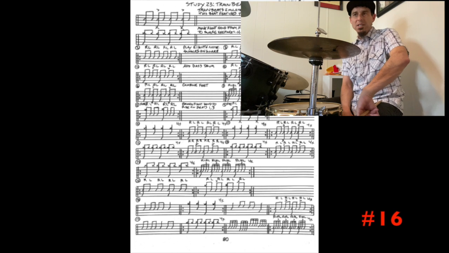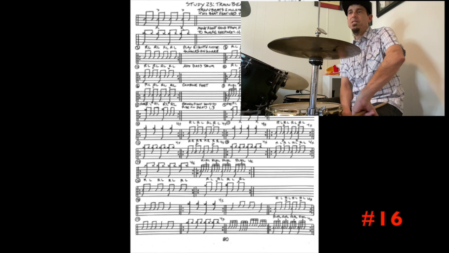For number 16, we're going to start off with a drum fill, and this fill is going to have a quarter note on beat 1, 8th notes on beats 2 and 3, and a quarter note on beat 4. We'll go into 4 bars of a basic quarter note beat.